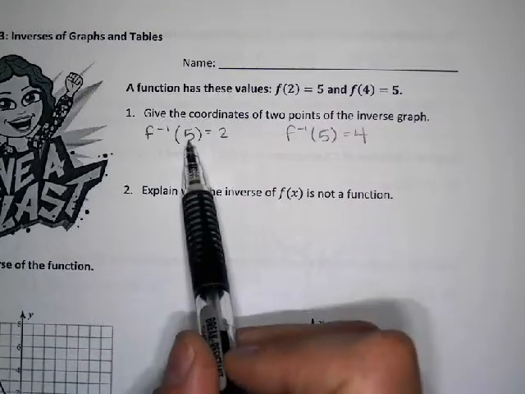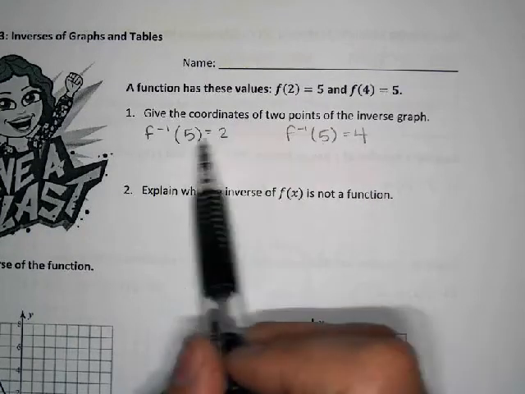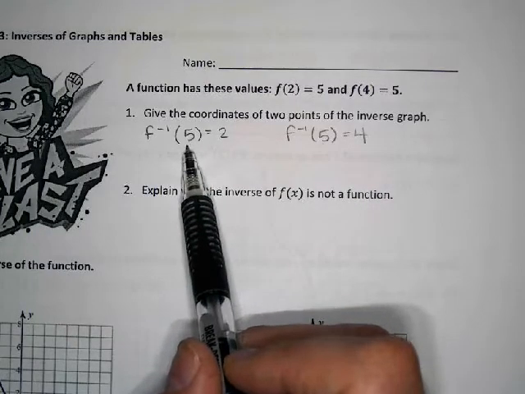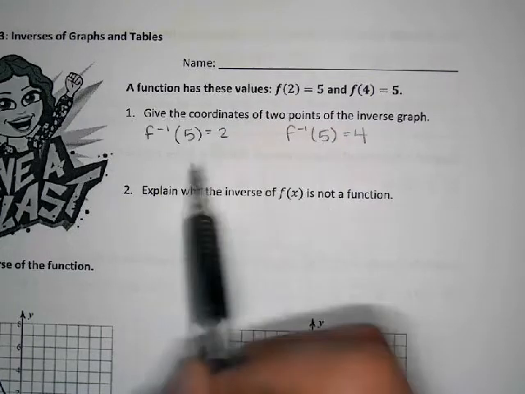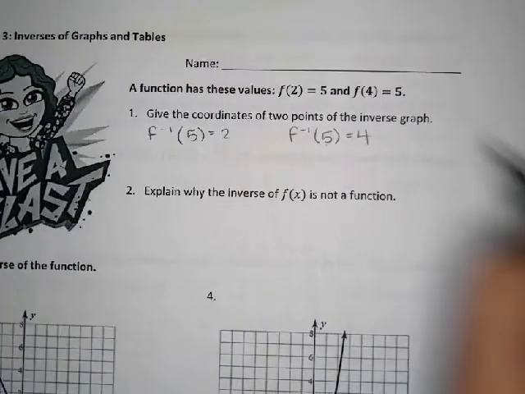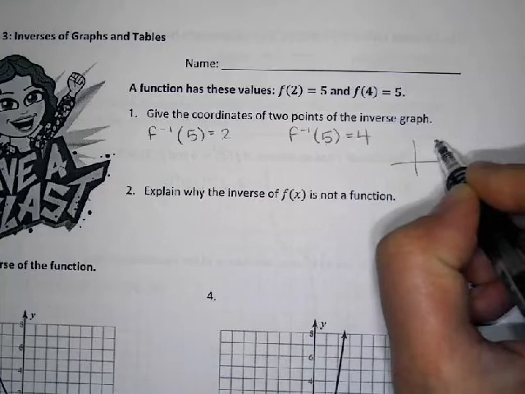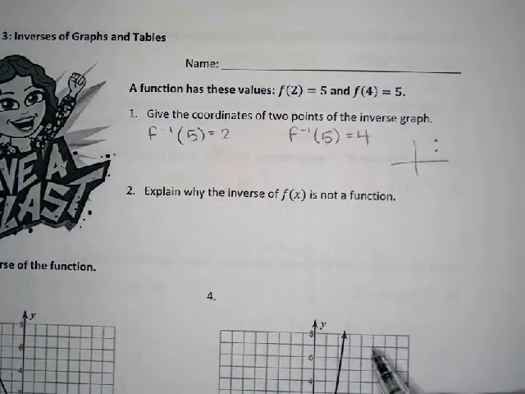The same input 5 had 2 different outputs. If you were to graph this, you'd go over 5 up 2, over 5 up 4, and if you remember, functions have to pass the vertical line test. You can't have 2 points that are directly above each other because they don't pass the vertical line test.